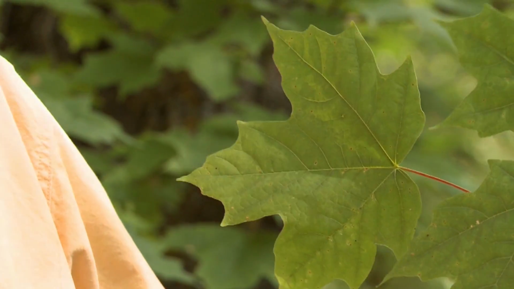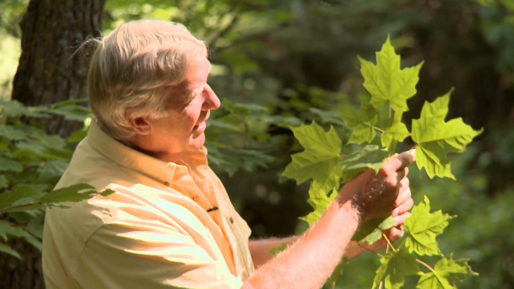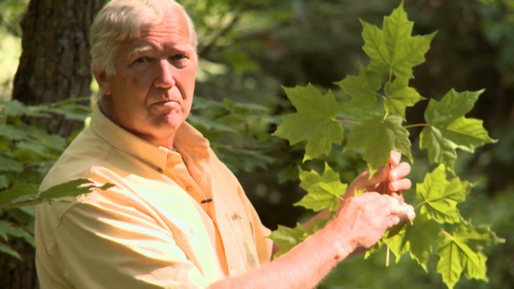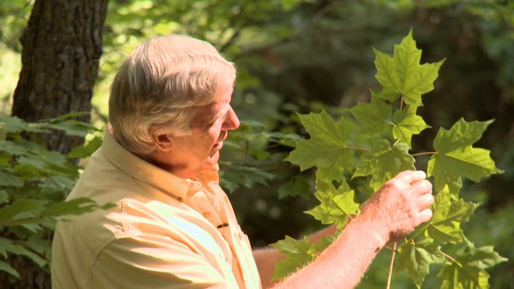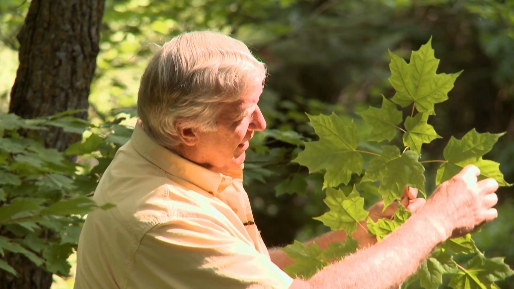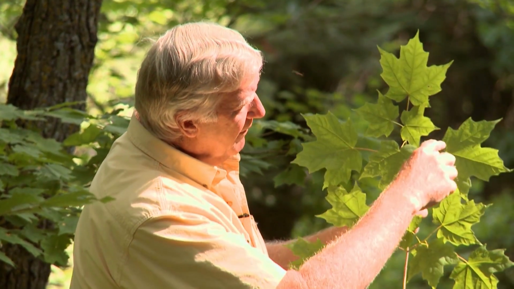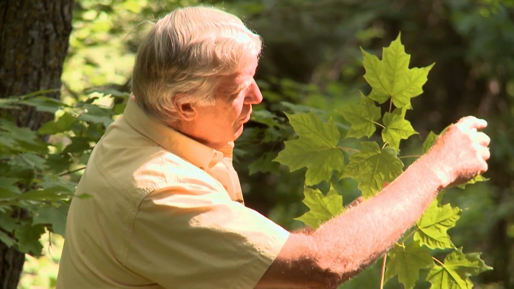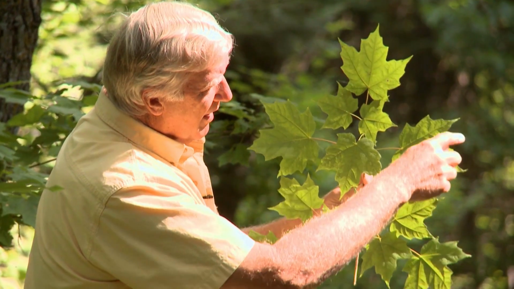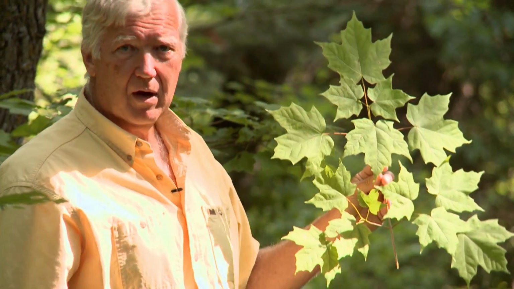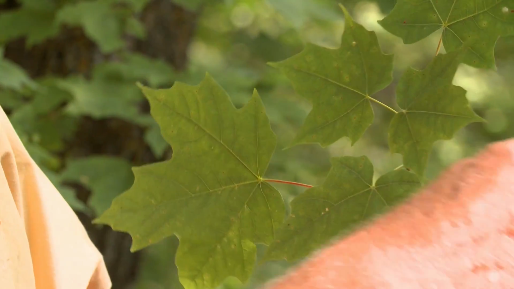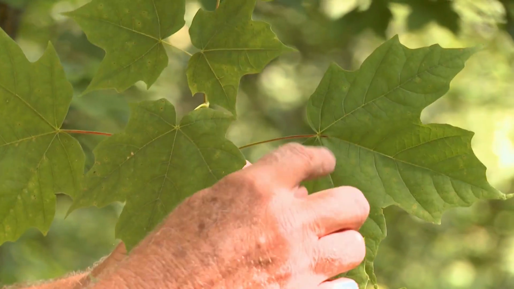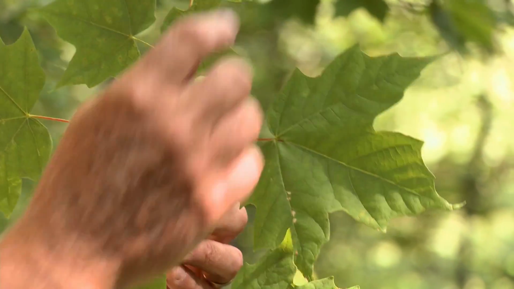You might notice that you probably recognize the shape from the Canadian flag, and you probably recognize it as a maple tree. It's not the only maple tree we have here, but this particular one has obviously the three main parts of the leaf and a nice smooth edge between the points. This is sugar maple. Okay, and this is one of the two most common maple trees that we have in northern Minnesota. The three major points, smaller points on it.